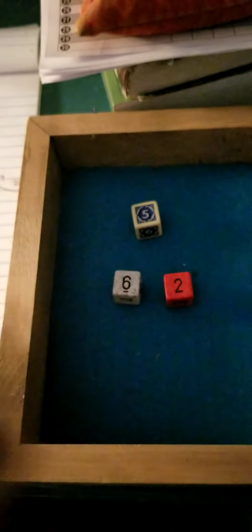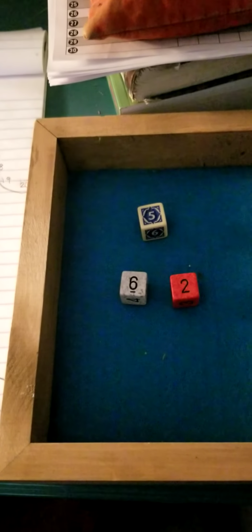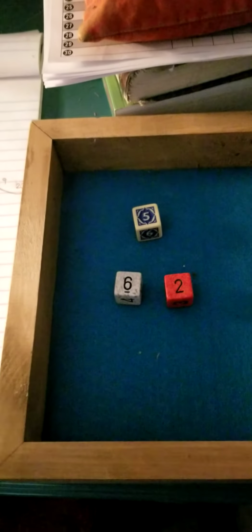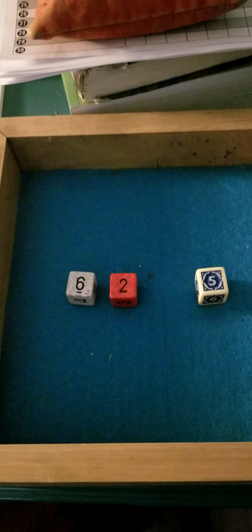I got 5 times 6 would be 30, so no. 6 times 2 would only be 12, so no. 6 times 2 is 12, plus 5 more, 12 plus 5 is 17, so no, because I can't skip. So it's really important that you run through all of them, because you're trying to get as few turns as possible. We've only taken 1 turn, technically, because we've only rolled the dice once, and we've already gotten to the number 13.